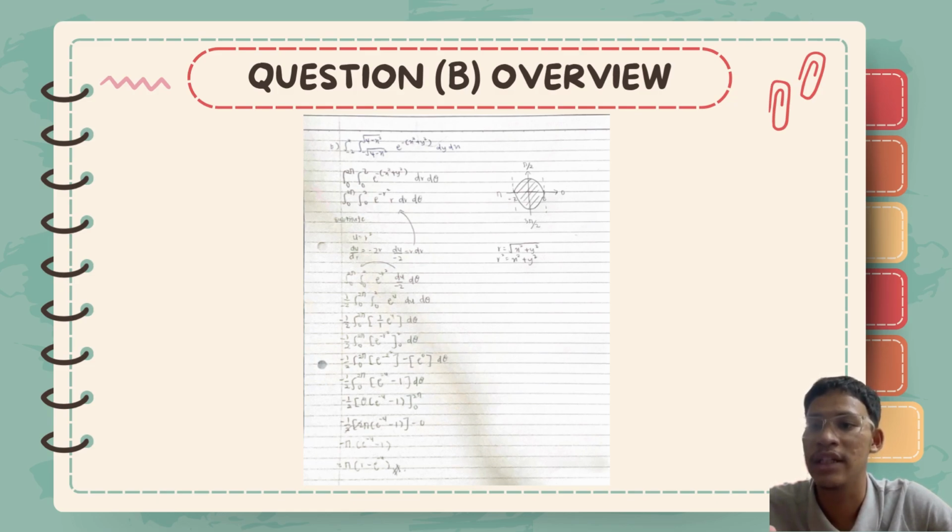So the integral becomes 1/2 times the integral from 0 to 4 of e to the negative u du, which evaluates to 1/2 times the quantity 1 minus e to the negative 4. Finally, we multiply by the 2 pi from the outer theta integral, and the final answer is pi times 1 minus e to the power of negative 4.